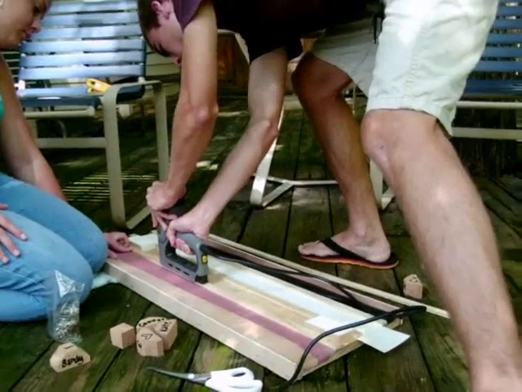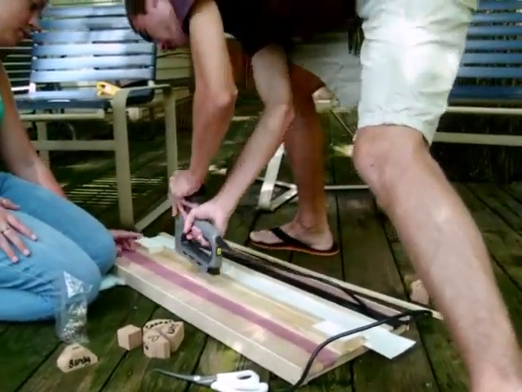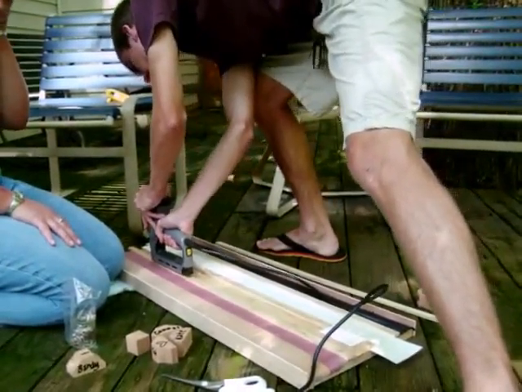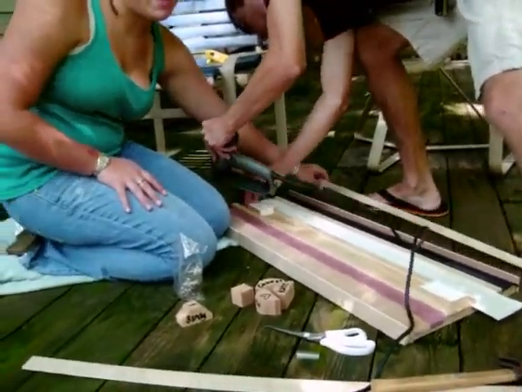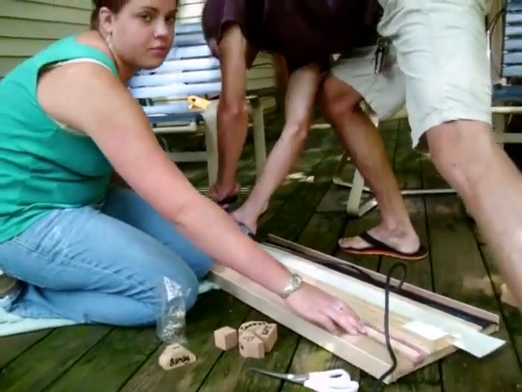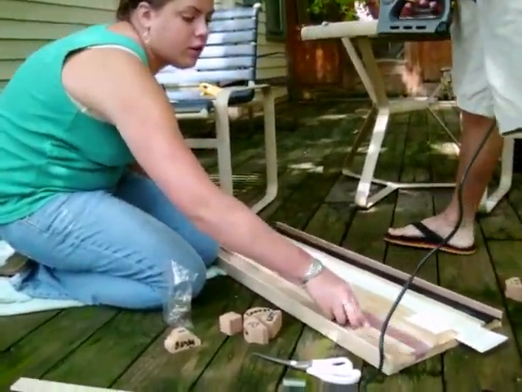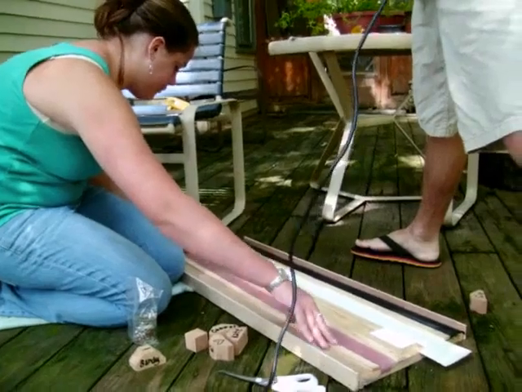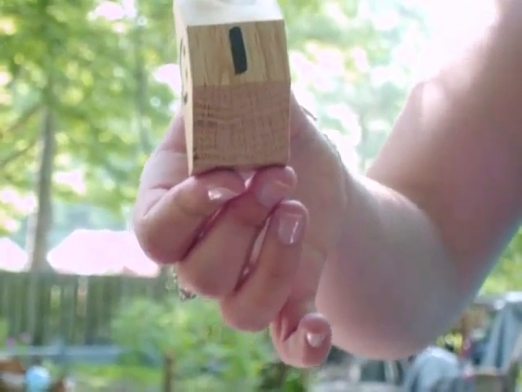Put force into it, Justin. I am. I have to make sure it's accurate. Get your back into it. Alright. Show me how to do it. Go ahead.